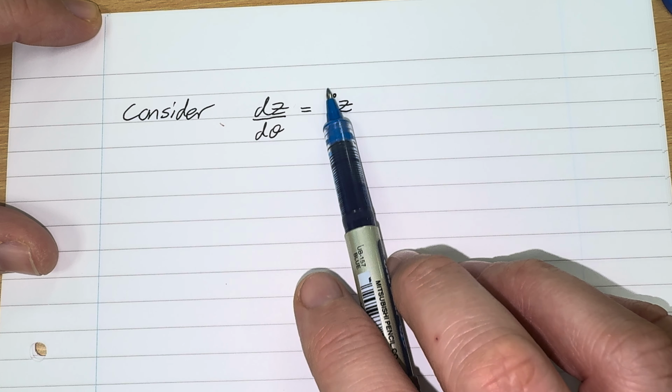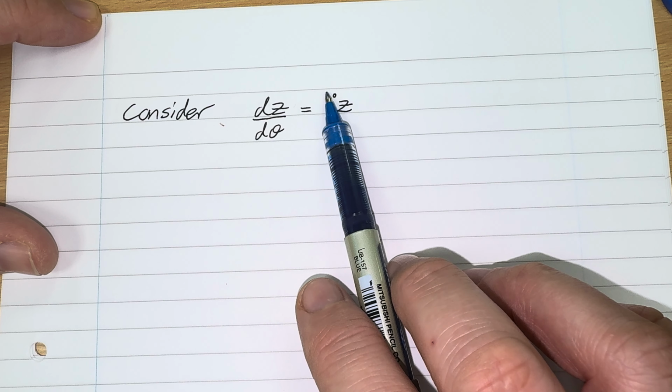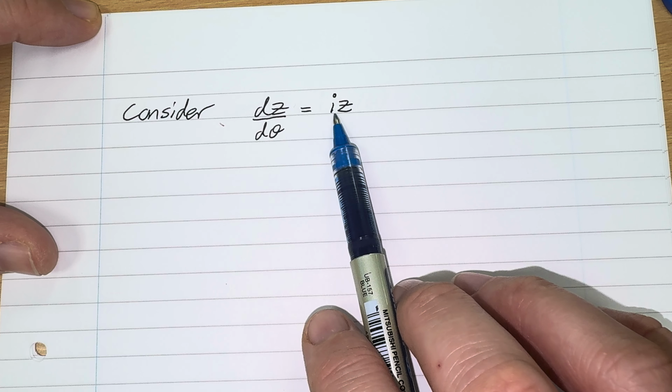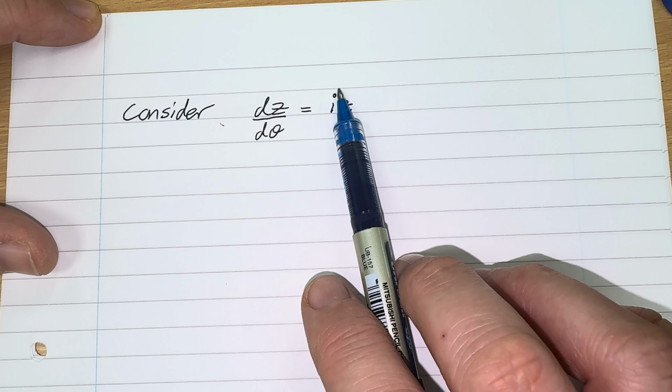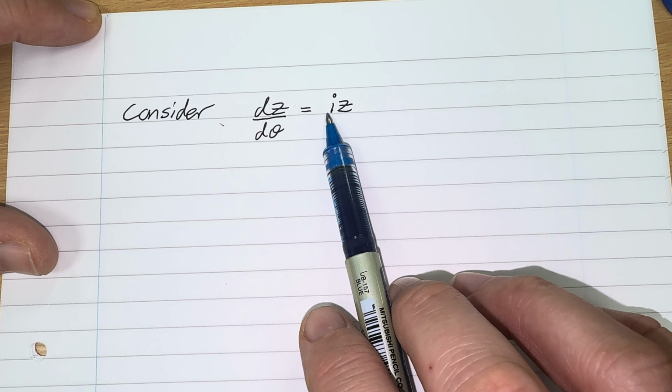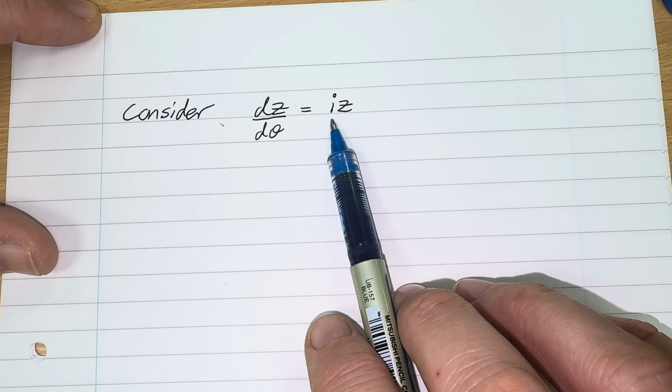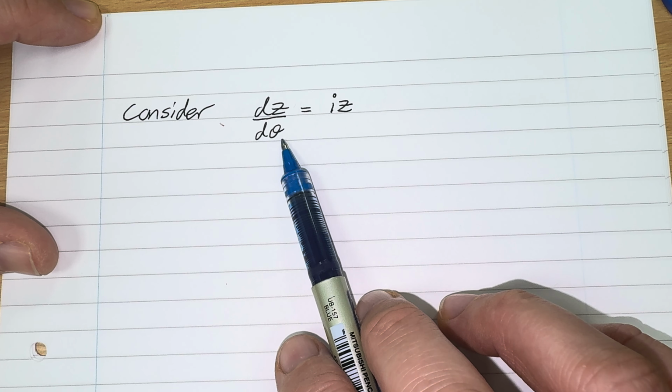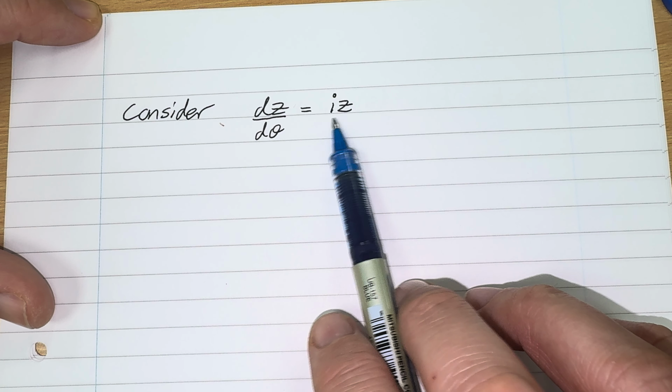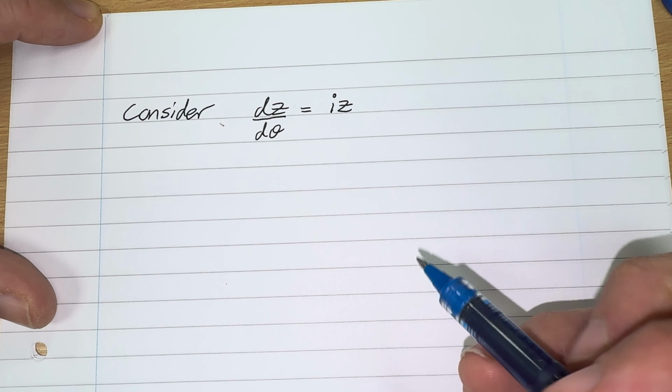The only thing that's going on here is we've got an i, which is the square root of -1, which we wouldn't actually see in this kind of differential equation on even the A-level further maths course. But it is a differential equation. We've got a derivative, dz by d theta, and on the right-hand side, we've got a constant times z. So it's a completely valid differential equation.